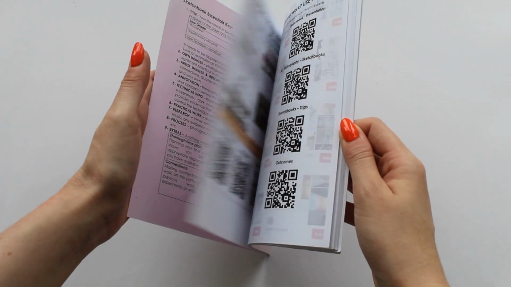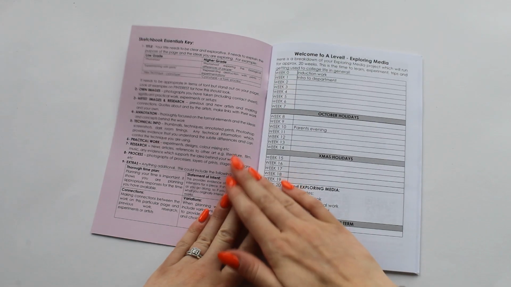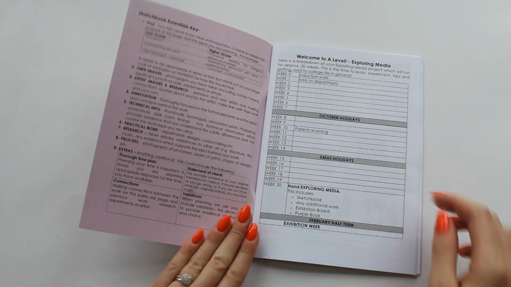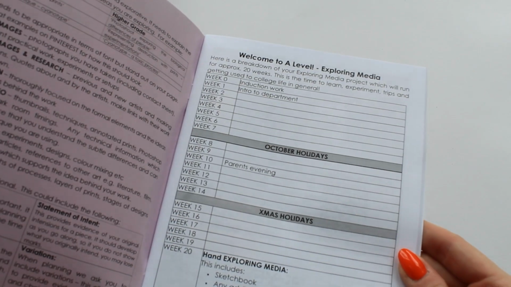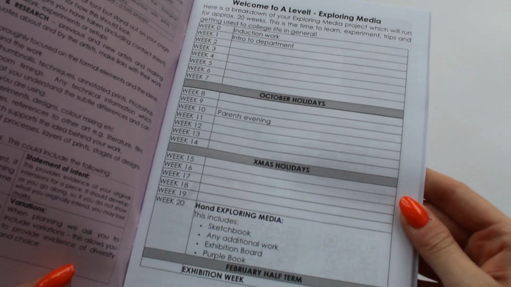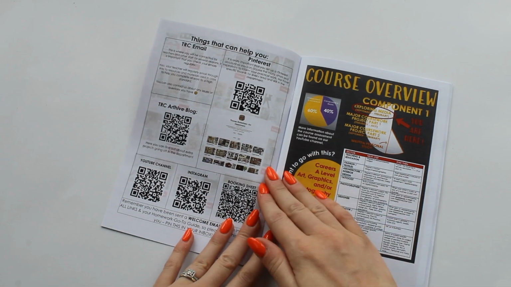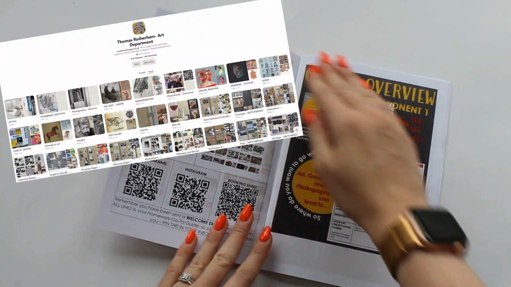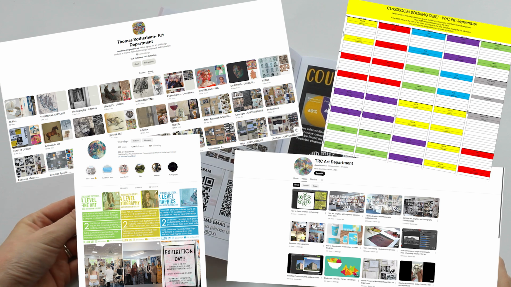However, your Purple Book isn't just for recording weekly classwork and homework. There are lots of other types of pages as well. At the front of your Purple Book, there is a weekly overview of your current project to help you see the trajectory of the course and what is coming up when. We have a page of useful links that you can scan as QR codes, and this includes links to our Pinterest, YouTube channel, Instagram, and our booking sheet.